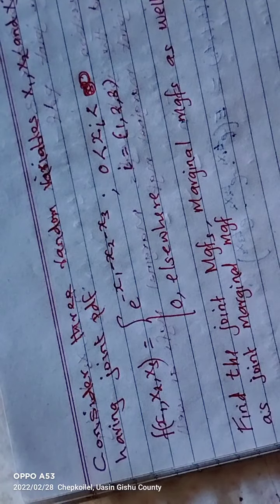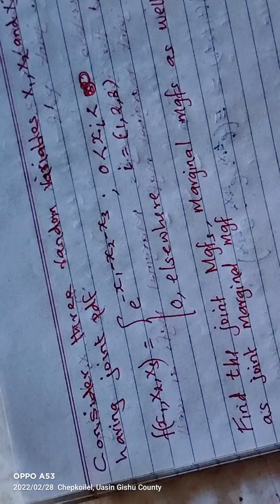So I have a question here for you guys about joint moment generating function, which we all know or we understand as MGFs.